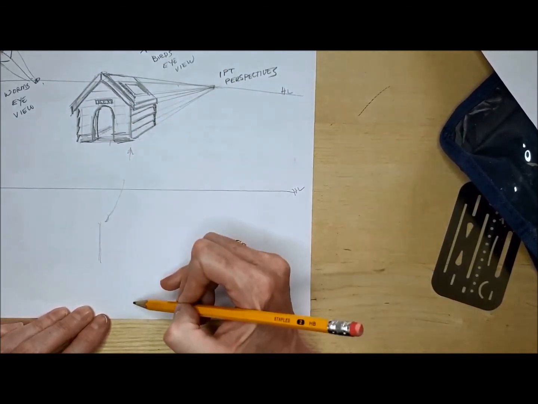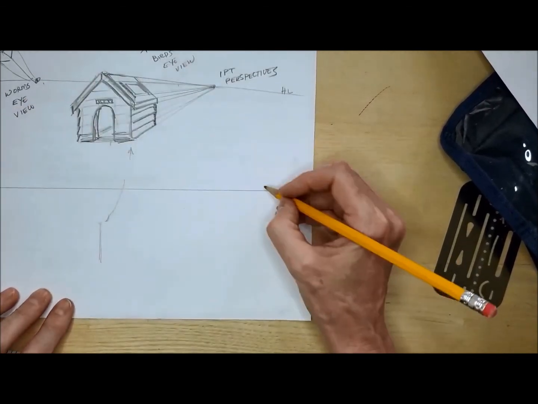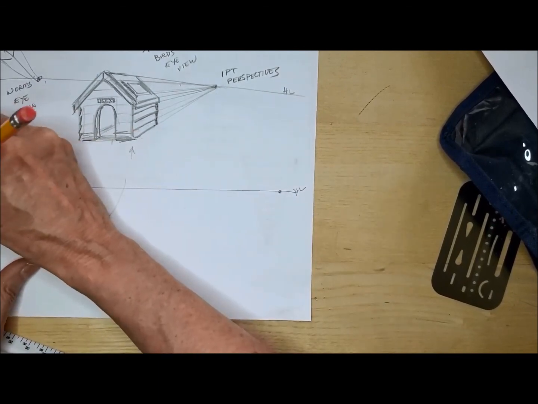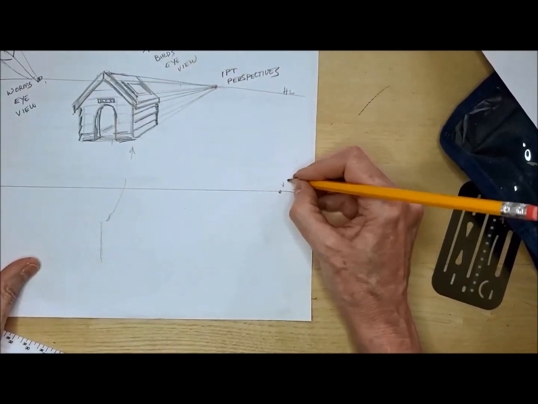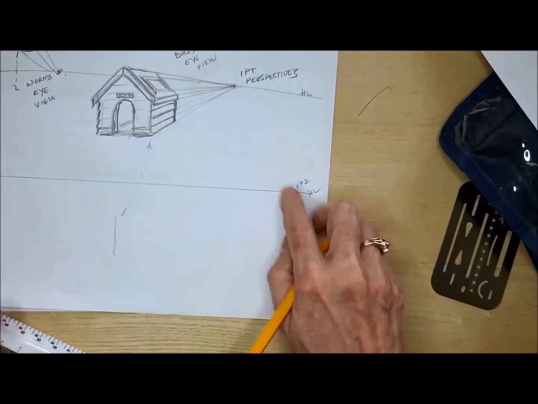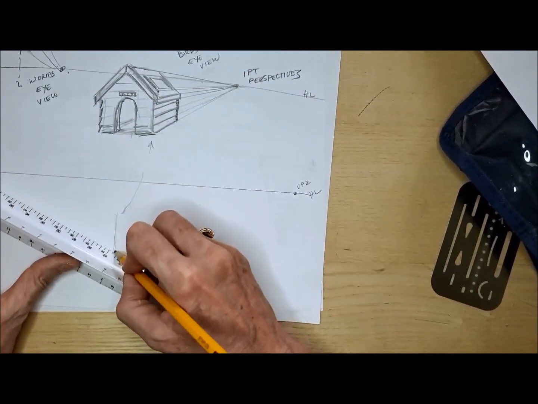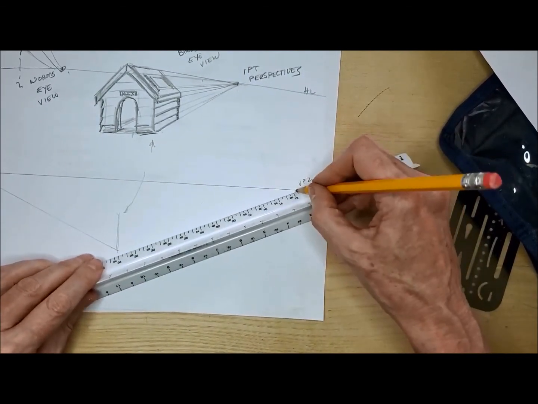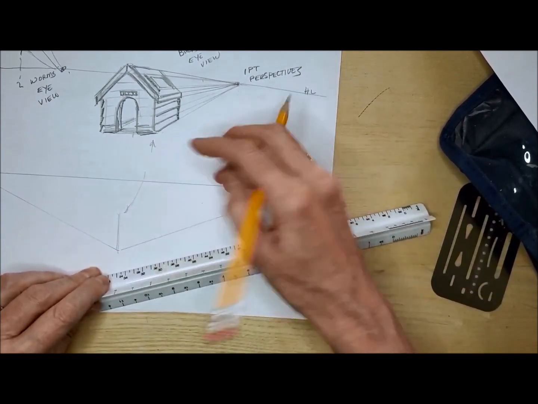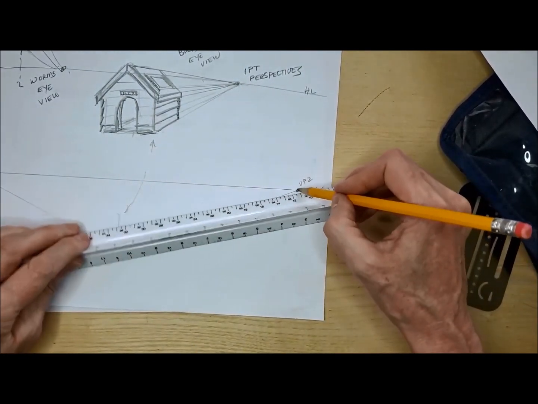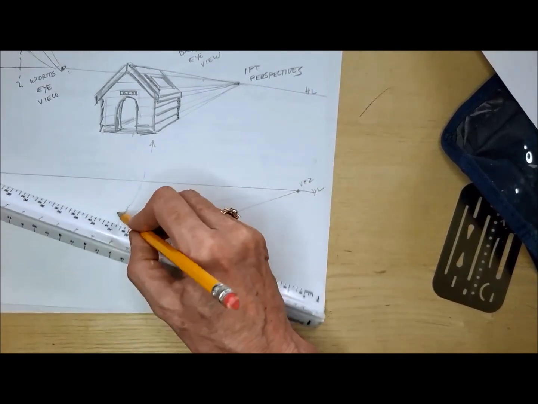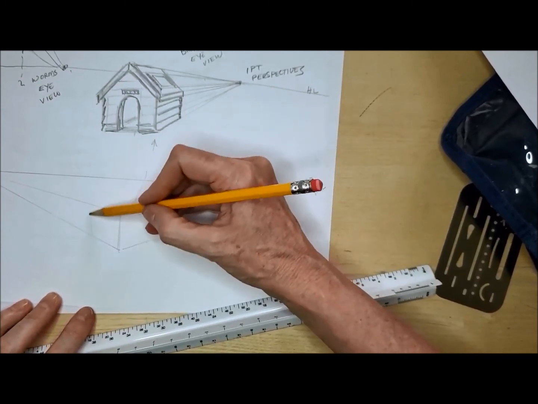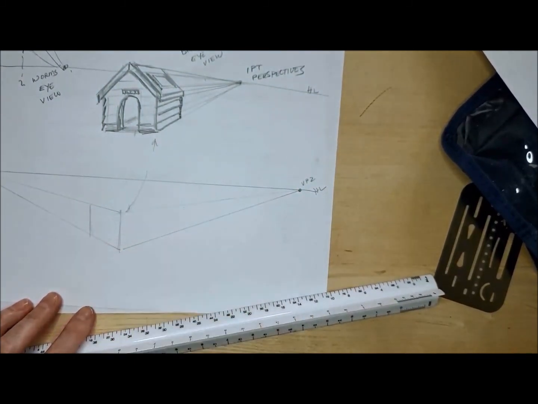So you start with an edge, and then you find your vanishing points. Keep your vanishing points quite a ways away from each other. I'm going to call it VP1 and VP2. Okay. And then, don't get too far away from the horizon line, else it will distort the object. So keep fairly close to the horizon line. We haven't got the roof on this yet. Okay, so this would be your doghouse front.